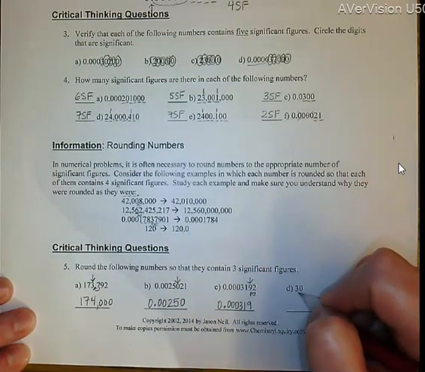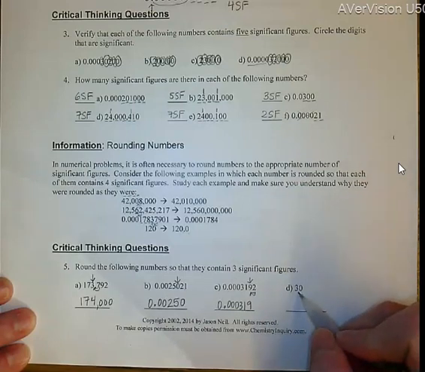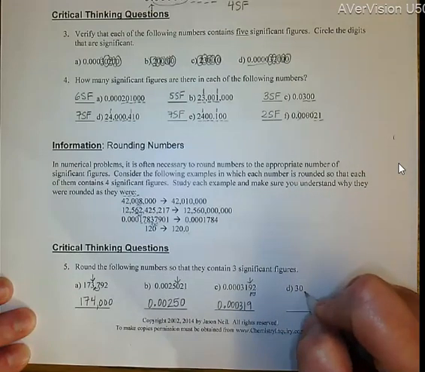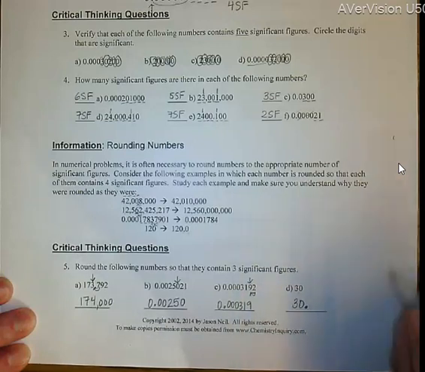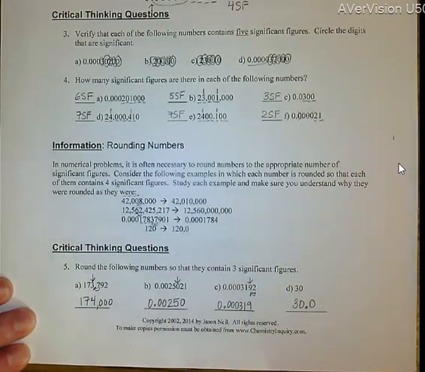And lastly, right now this only has 1 significant figure. I need it to have 3. So I'm going to have to add a decimal. That would give me 2, and 1 more 0 to give me 3.